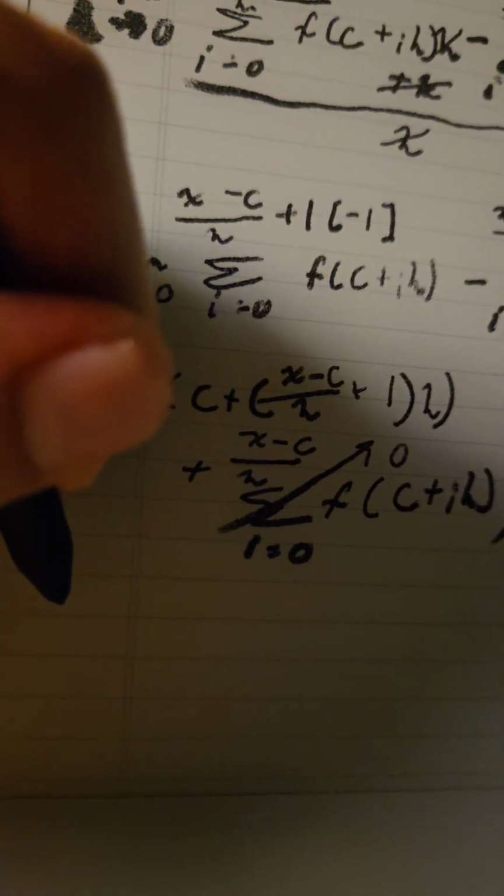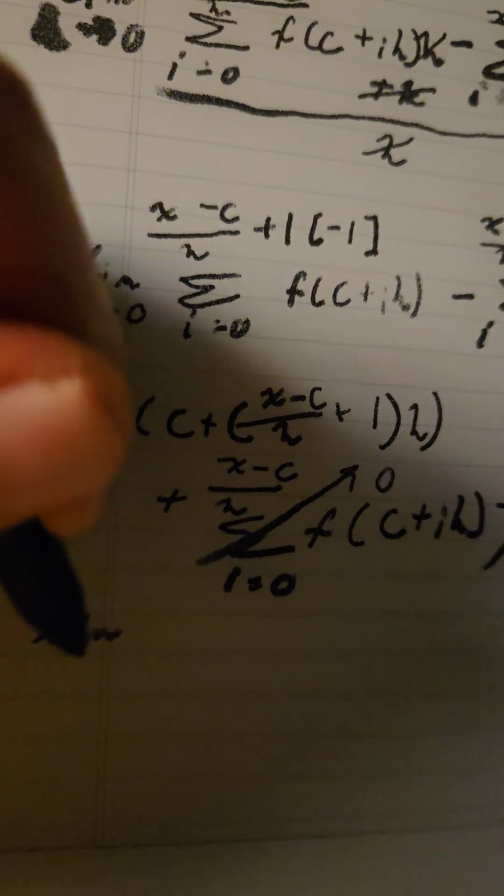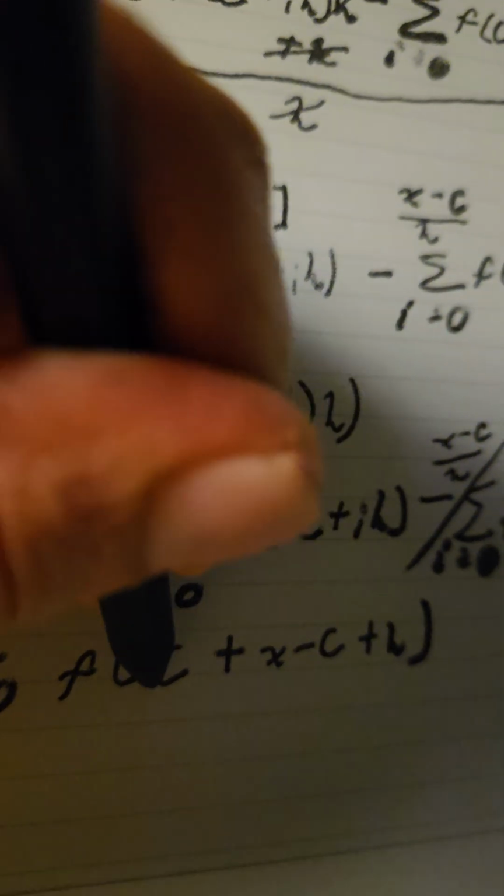And you're left with just the limit as h approaches 0 of f of c plus, you're going to distribute that h, so you have x minus c plus h. The c's cancel, h's go to 0, and now what you're left with is f of x, which is QED.